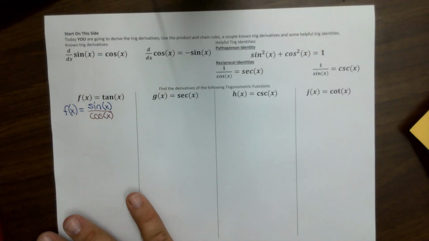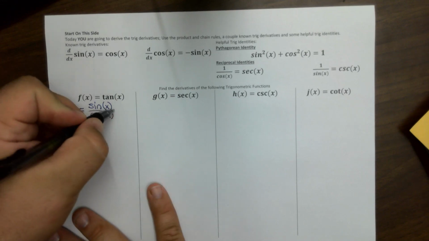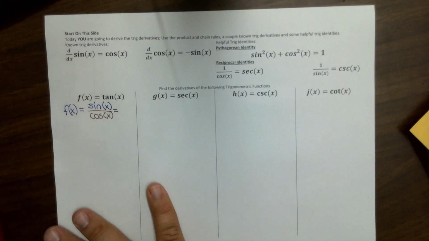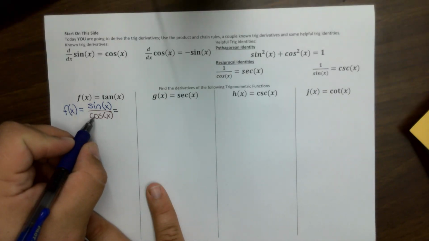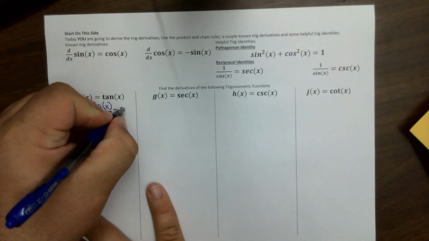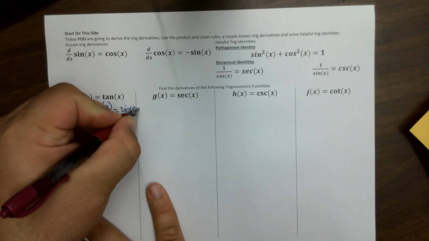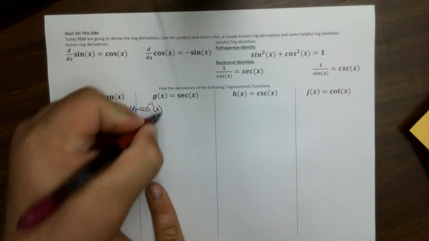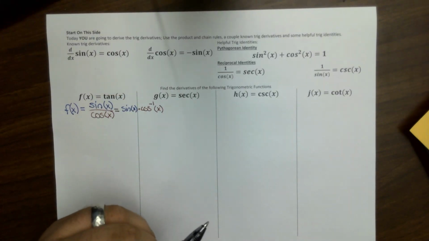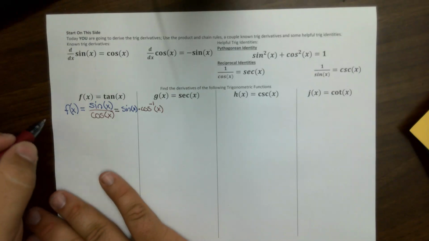Next, I don't like this because we're not using quotient rule. We are practicing product rule and chain rule. So sine of x times cosine to the negative 1 of x. I need to give myself more space next time. We can take the derivative of f of x now. We have a product.